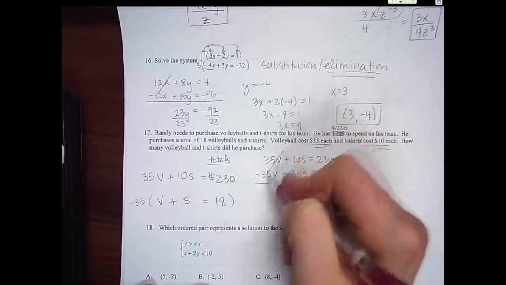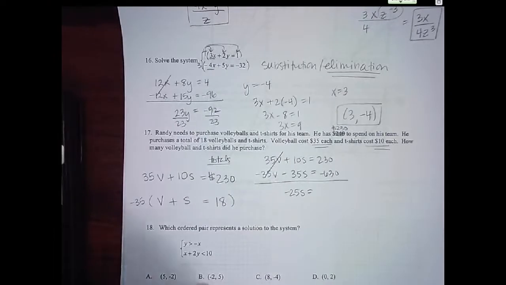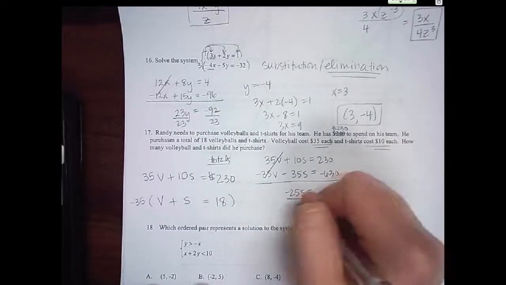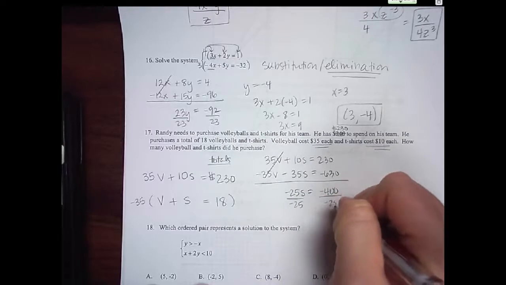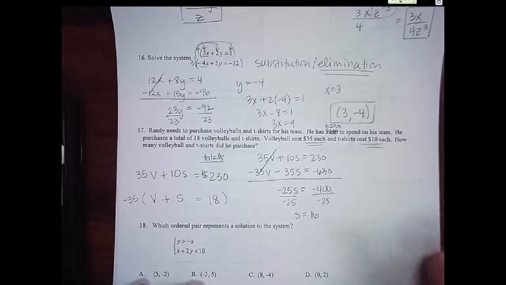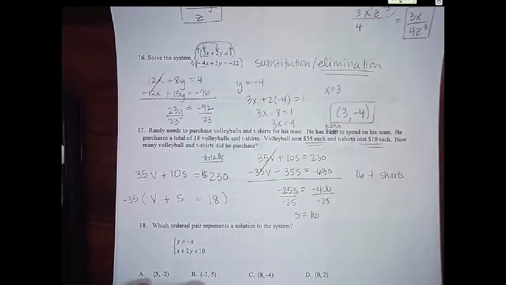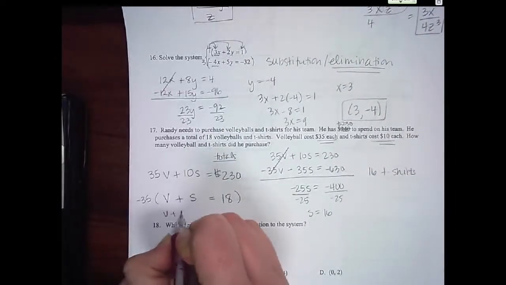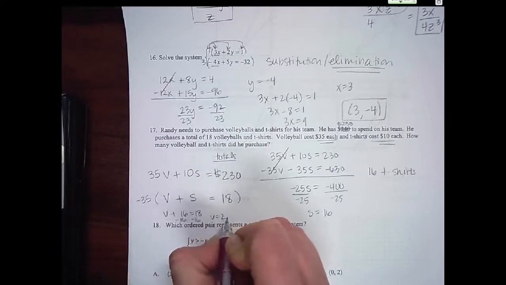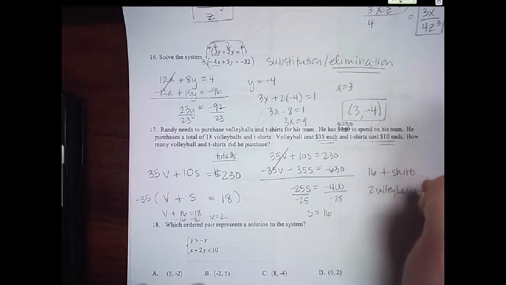Okay, I'm going to add down, so these go away. Divide by negative 25. So S equals 16. Okay, so I have 16 t-shirts. And then you can go back over here if you want. Volleyballs plus 16 equals 18. Subtract 16, so V equals 2. So 2 volleyballs.